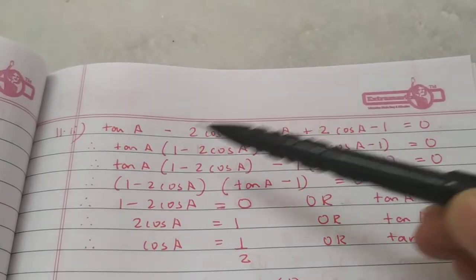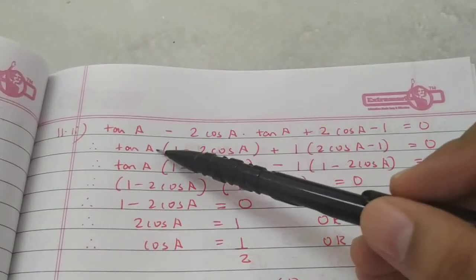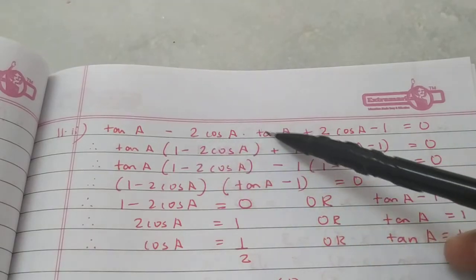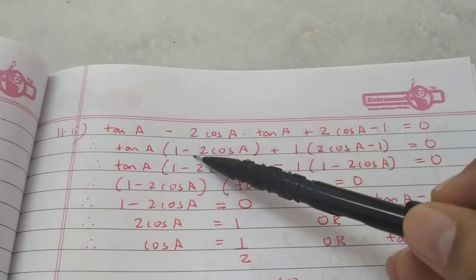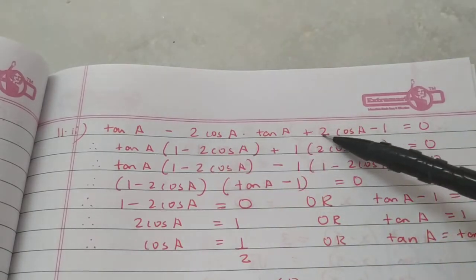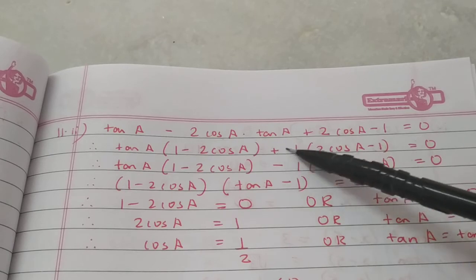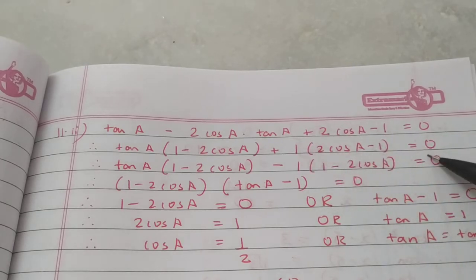So here, if I notice tan A and tan A, that's common. So remove that common. So what is left will be in these brackets. What is left here? 1 minus, what's left here? 2 cos A. Okay. Here nothing is common, so let's take 1 plus 1 as common and just copy this in the brackets, and that is equal to 0. Notice that the RHS has to be 0, only then we can solve this sum.